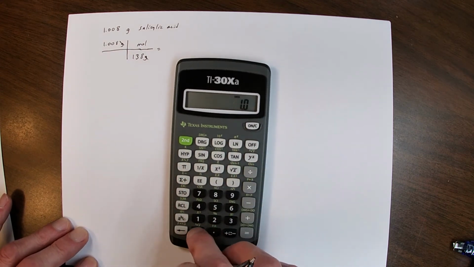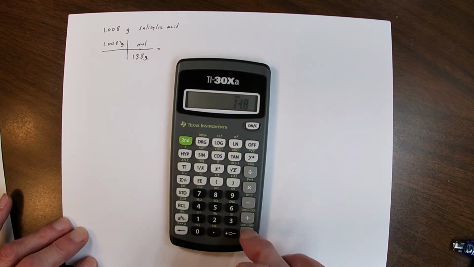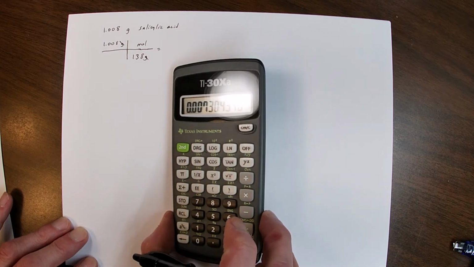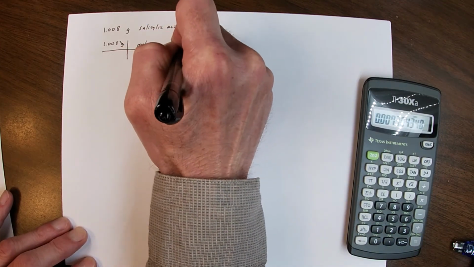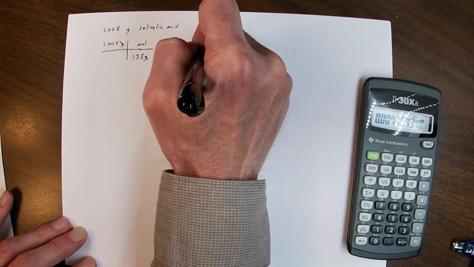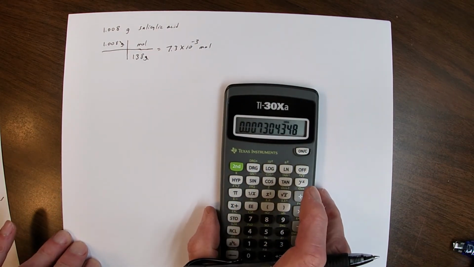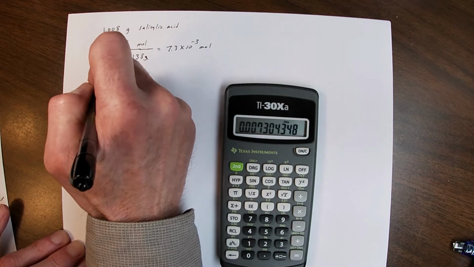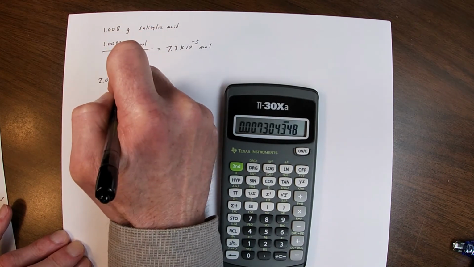So 1.008 divided by 138 gives me 7.3 times 10 to the minus third, so 7.3 millimoles.